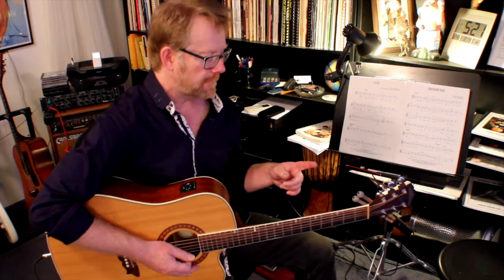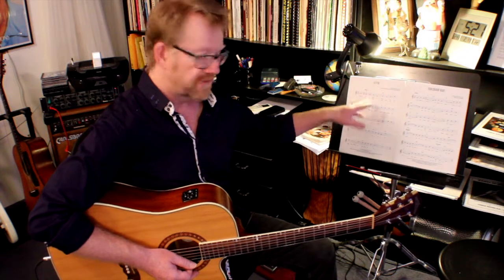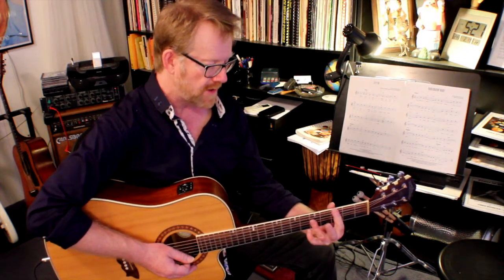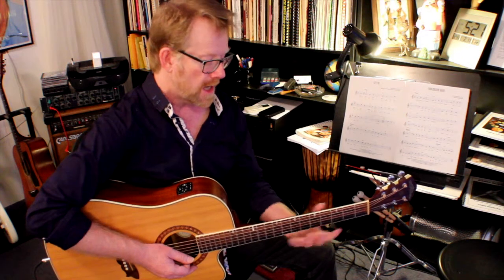Now that becomes quite important later on when you're doing arrangements of songs. You might want to start low with a bit of finger picking. In the middle, when the singer starts singing, you might want to go here, and then later on to finish it off.